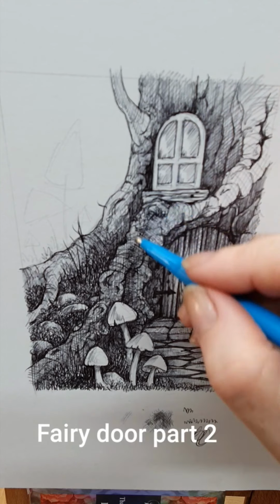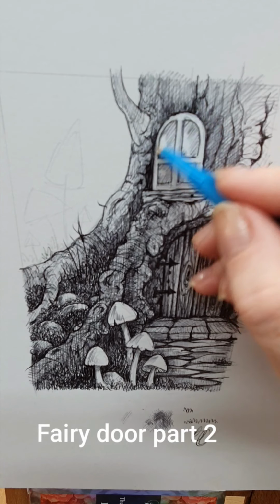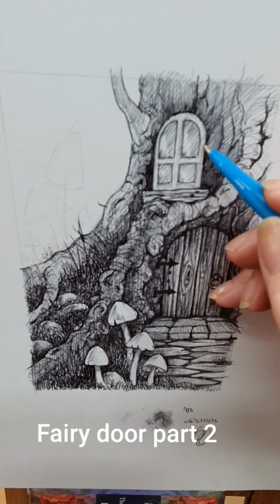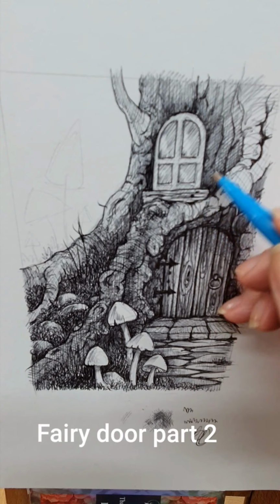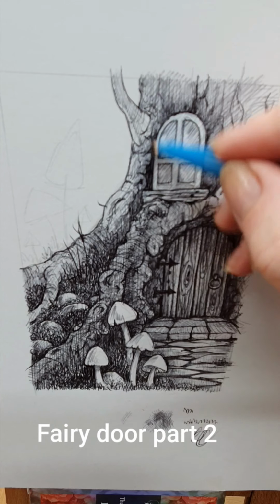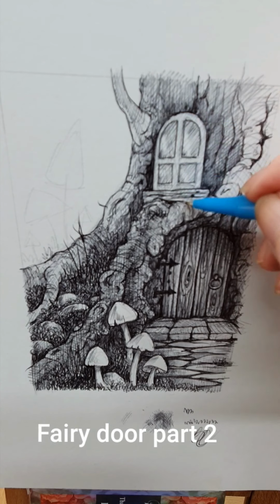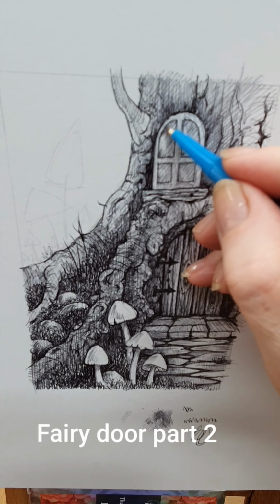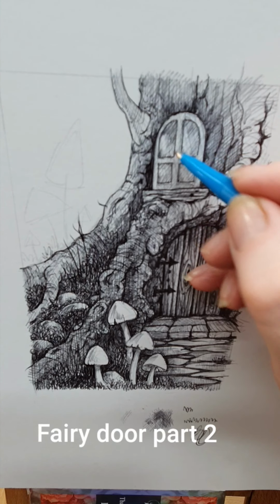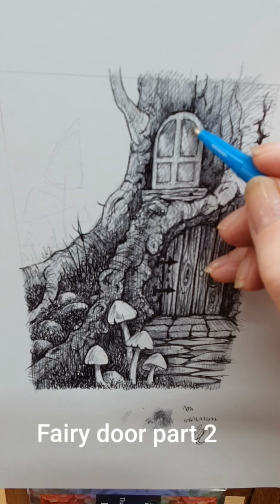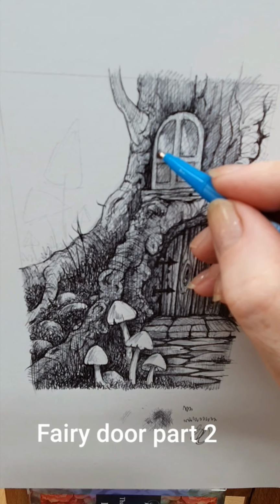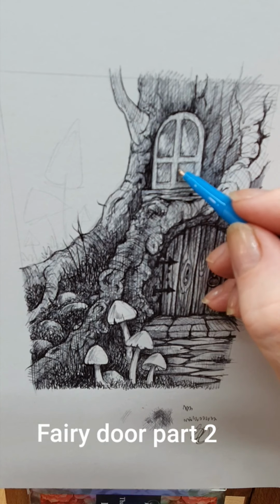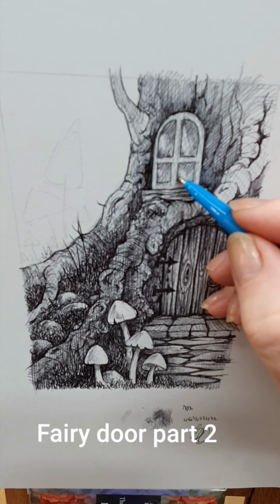Okay, so I'm just going to go really lightly over this, because at the moment the window's just far too pale and it really stands out just way too much. So I'm just literally going over the whole thing just a little bit. If I want to make the glass look a bit darker again, I just notice on the glass I've gone in the same direction, just to make it look as though there's a reflection a little bit in the glass.